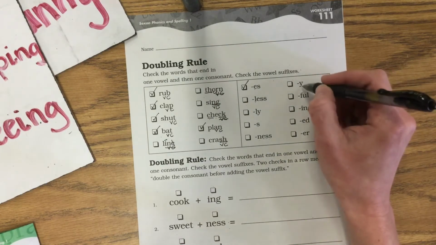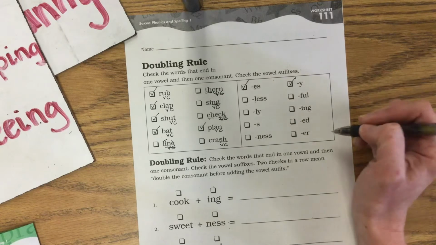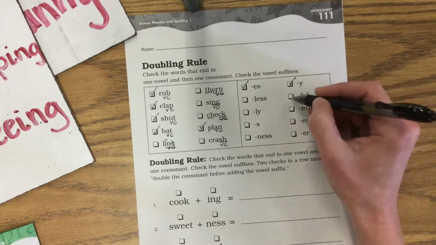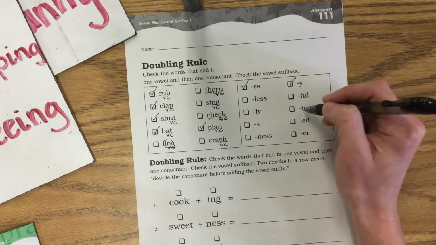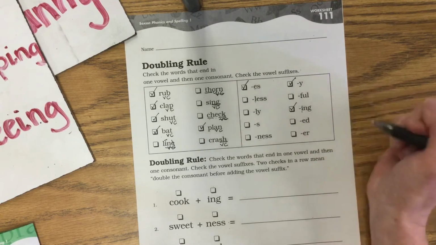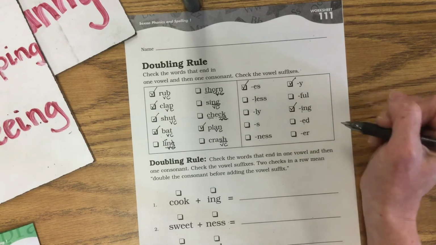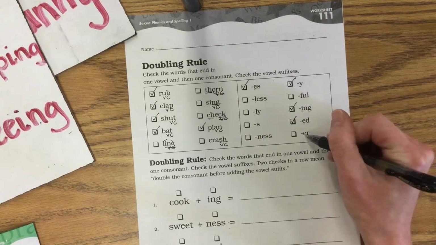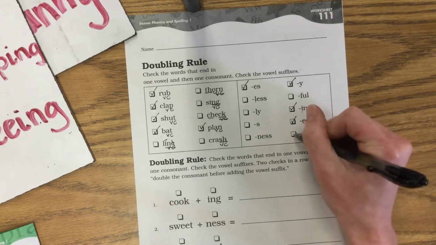Suffix Y is a vowel. We're giving it a check. Suffix FUL does not start with a vowel, so we are not giving it a check. Suffix ING starts with a vowel, so it is a vowel suffix. We're giving it a check. Suffix ED starts with a vowel, so we're giving it a check. And suffix ER starts with a vowel, so we're giving it a check.